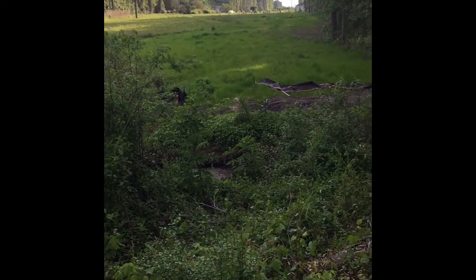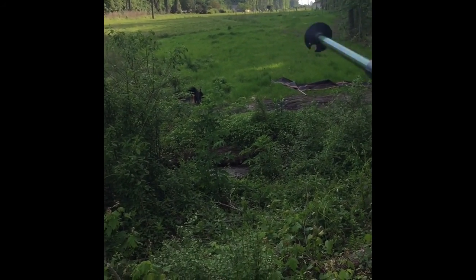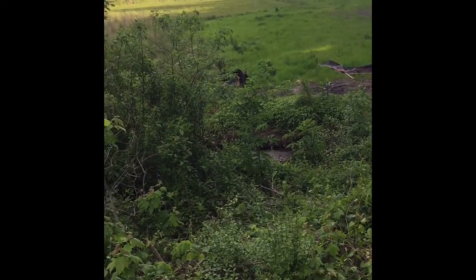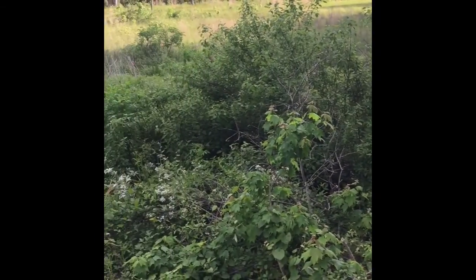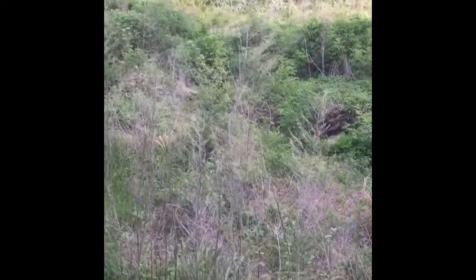And then up here on the top part, way up there, you can see that they're continuing to cut it. So it won't go through, but if they stop cutting it, it would definitely go through secondary succession.